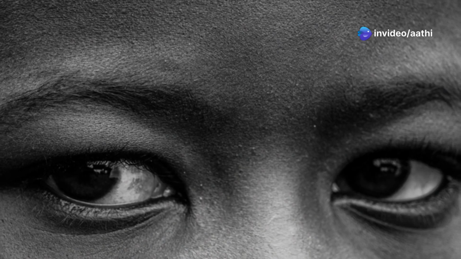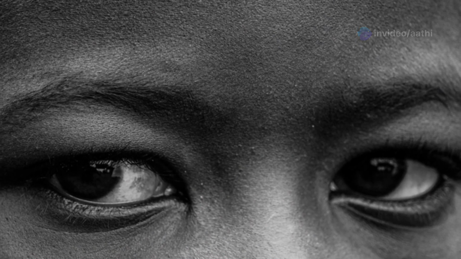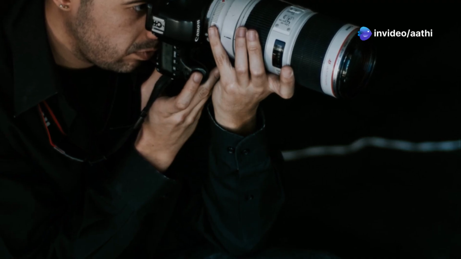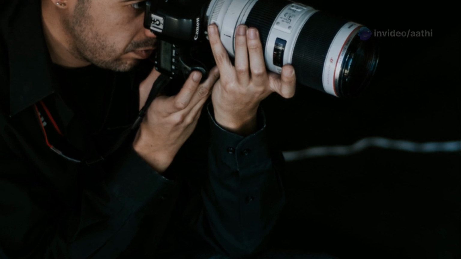Focus on the subject's eyes. They are the most expressive part of the face and can convey a wide range of emotions. The eyes are the windows to the soul. Capturing them well can make your portrait stand out. Make sure they are sharp and in focus. A blurry eye can ruin an otherwise perfect portrait.